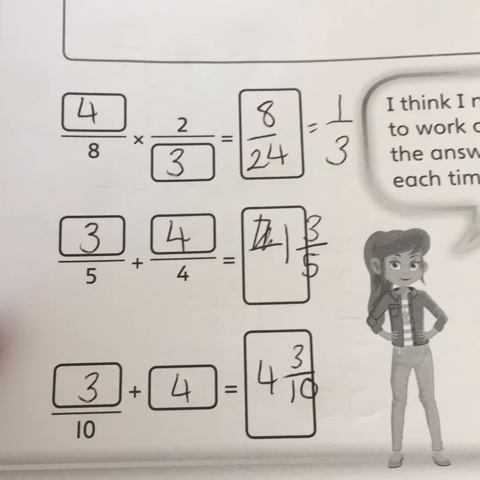Right, let's have a look at the challenge then. So you need to use the digits 3 and 4 to make the largest possible answer to each one. Well, for the first one, 4/8 times 2/3. Now, you might think that having 4 as the denominator would make a bigger fraction, but you've got to think about the fact that the bigger the denominator, the smaller the pieces. So if you had a denominator of 100, that means it's cut into 100 pieces, and those pieces then are really small, compared to if you cut it into 2 pieces, those pieces are really big.